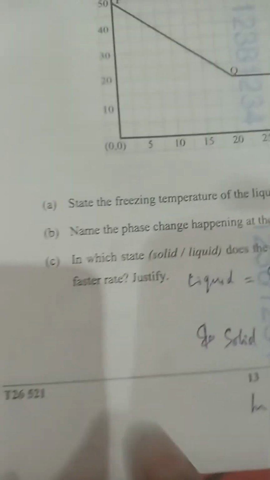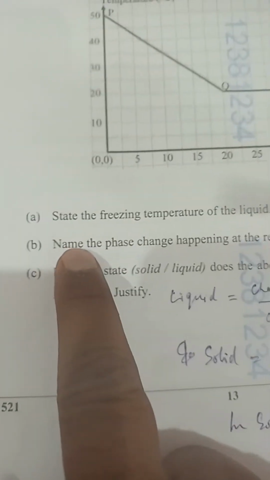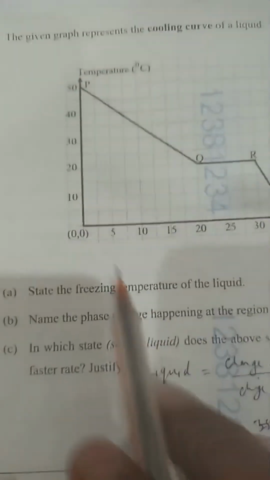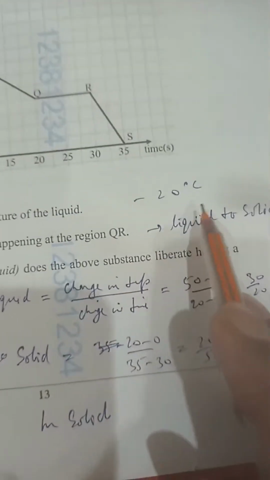Okay. So now what they are asking in the first part is: state the freezing temperature of the liquid. So freezing temperature, at Q it will start freezing, right? So 20 degrees. So the freezing temperature is 20 degrees centigrade.